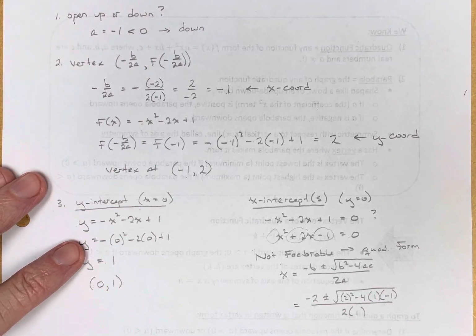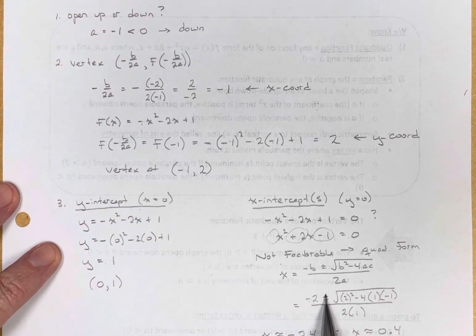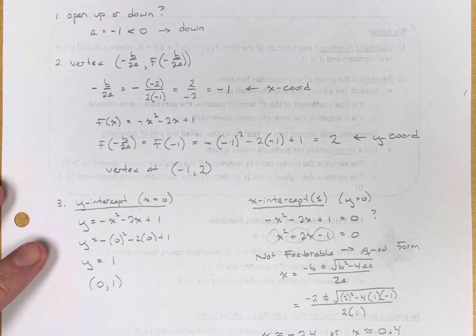Now, since I'm looking for the approximate answers, I'm just going to put this into my calculator. -2 plus this square root divided by this. And so x is approximately equal to -2.4, or -2 minus this divided by this. x is approximately equal to 0.4. I'll let you do that. -2 plus the square root of all this stuff, all of that divided by 2. -2 minus the square root of that, all of that divided by 2. And you should get those two numbers as approximations.